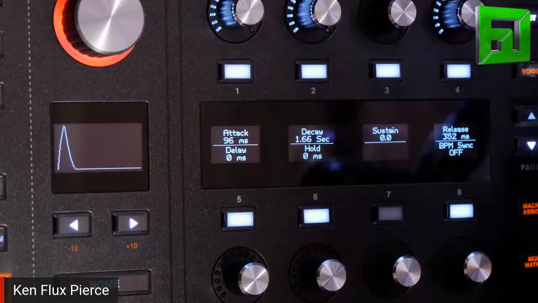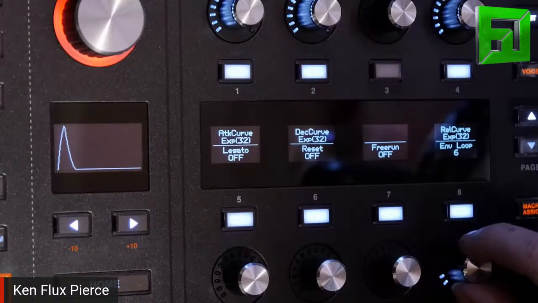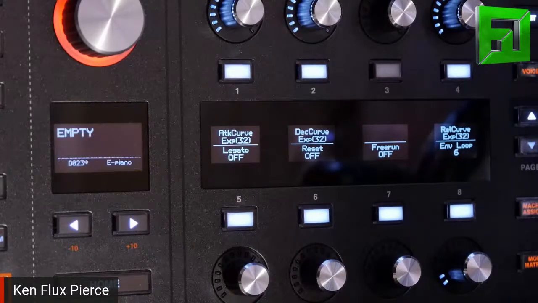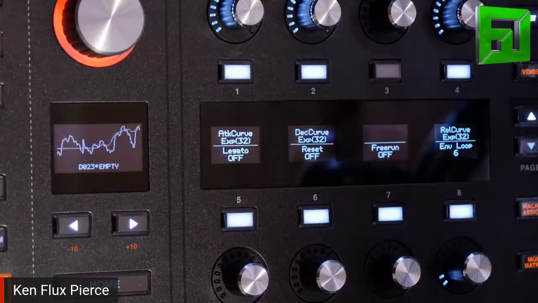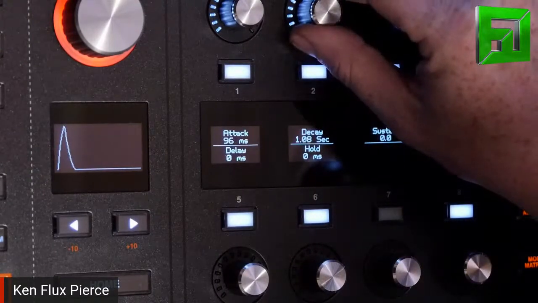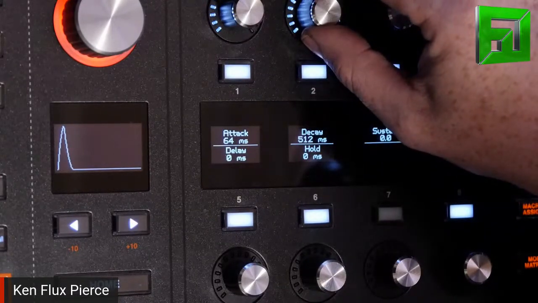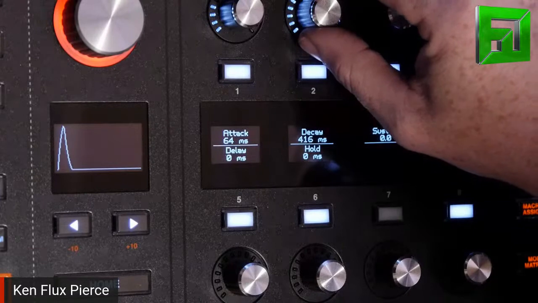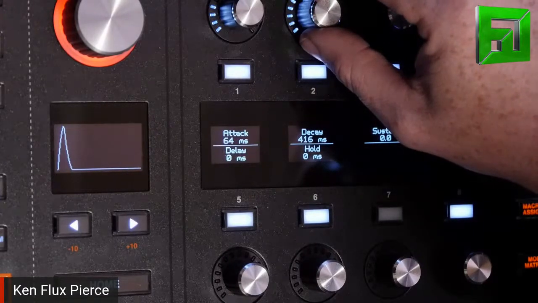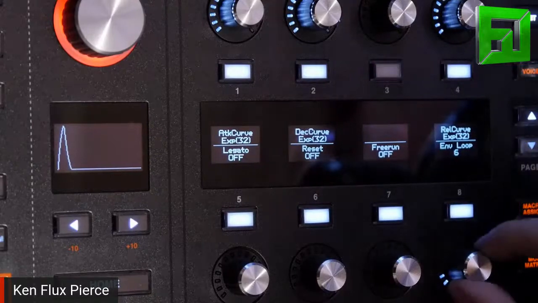And we can make this loop. And let's say we don't want it to loop a whole bunch, just a bit. So I'll set it to like 6. Let's shorten it up a bit. I'll actually take it down to 4.